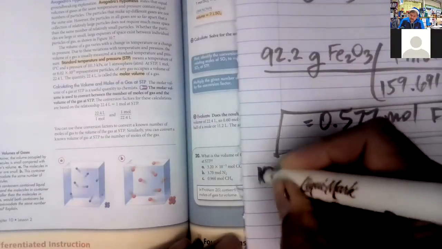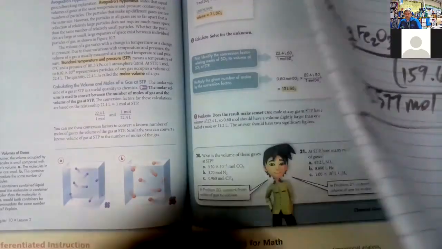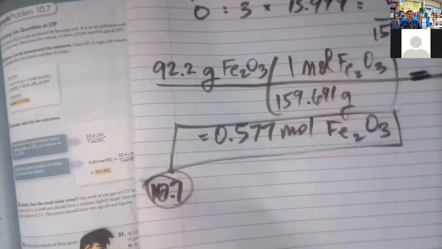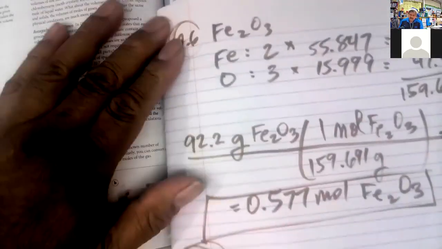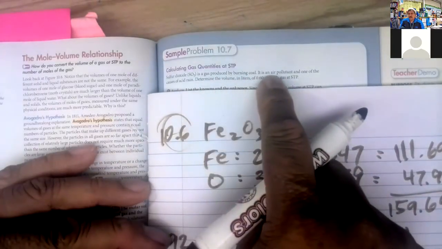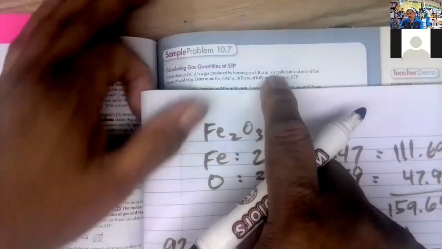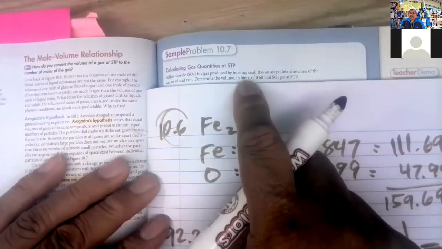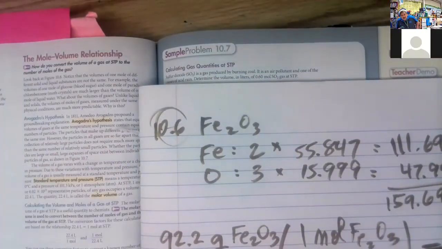Then we'll go to 10.7 and 10.8. Okay, so it's 10.6. Let's do 10.7. 10.7 looks like this. It says calculating gas quantities at STP. Sulfur dioxide is a gas produced by burning coal. Okay, that's nice, gives you background. But for the solving of the problem, what do we need to do?